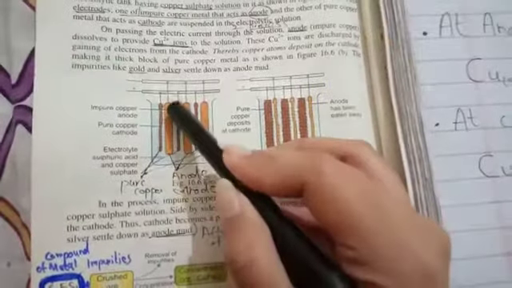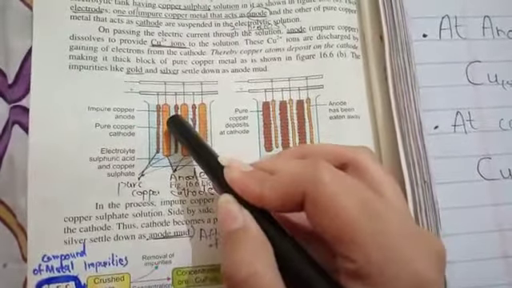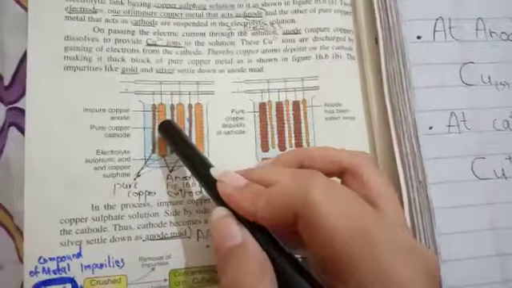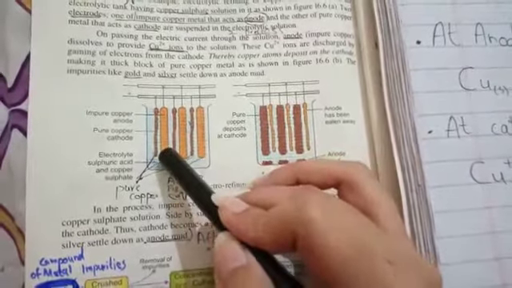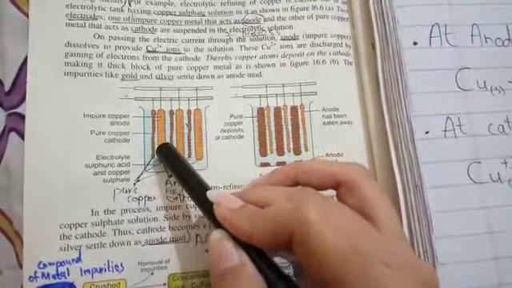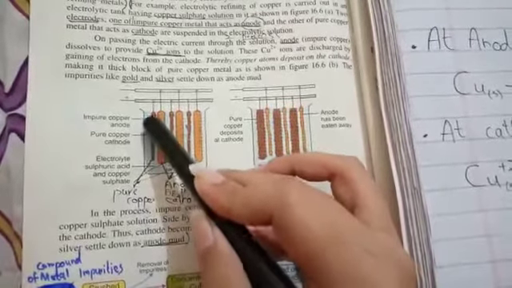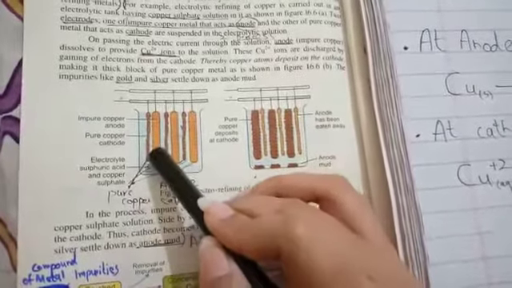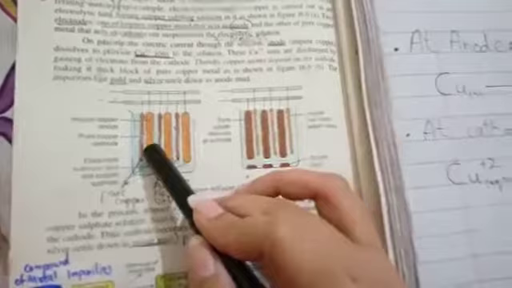Now students, I'm just repeating again. Here this orange block is the anode, that is the impure copper. It means it contains 98% copper and 2% other impurities. Here it acts as an anode, and here this is a piece of pure copper metal that acts as a cathode. Now students, at the anode what type of reactions takes place?